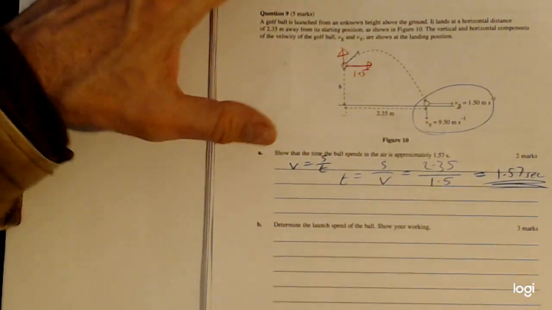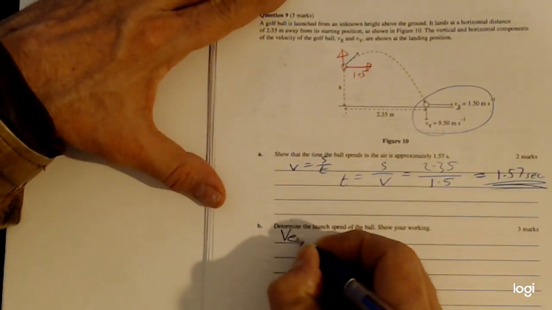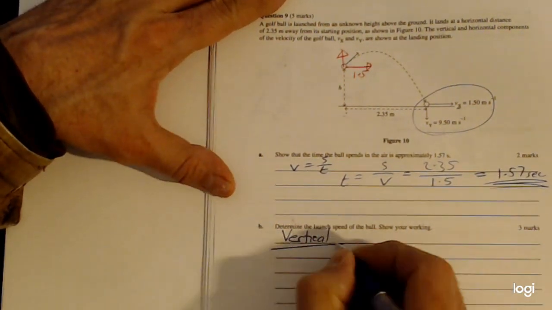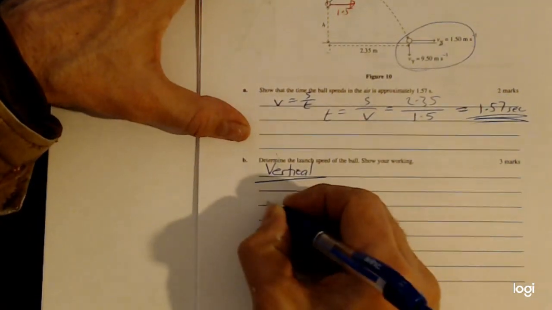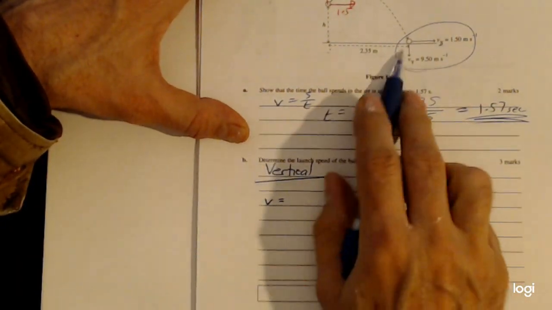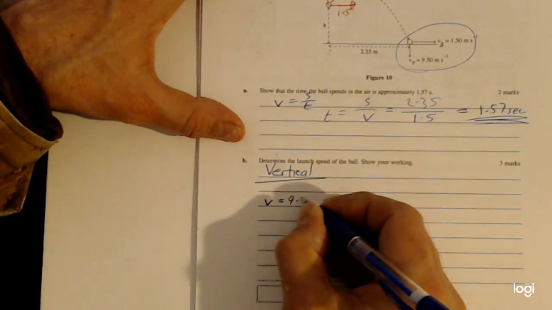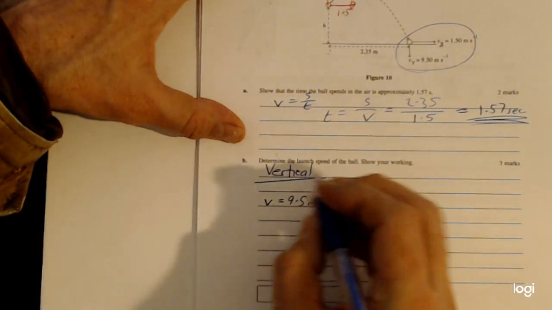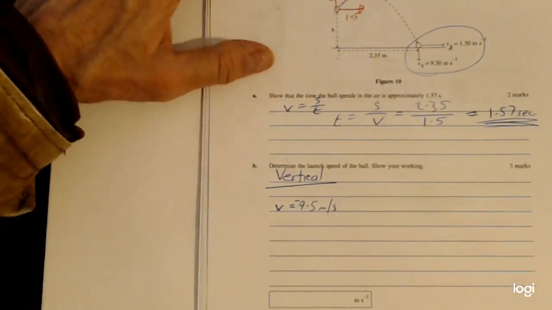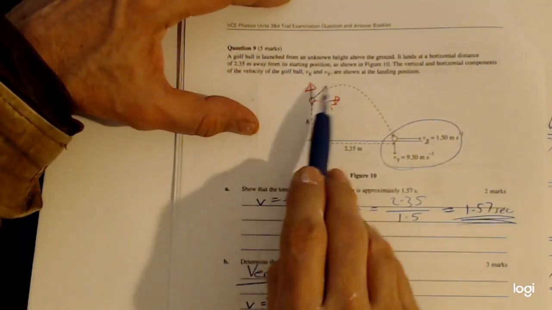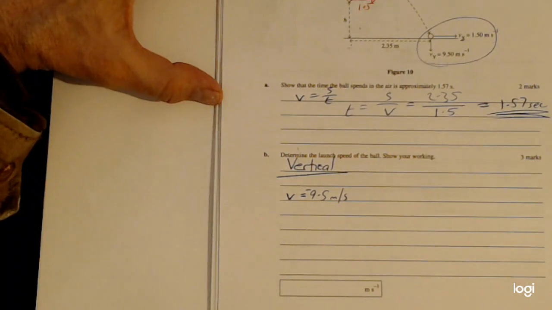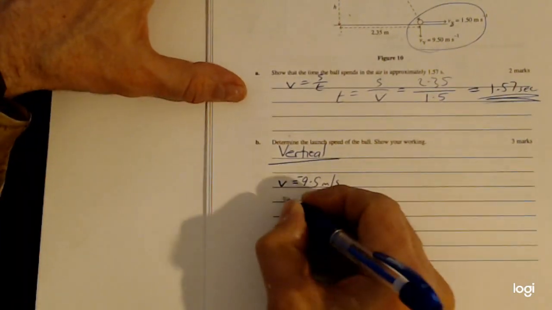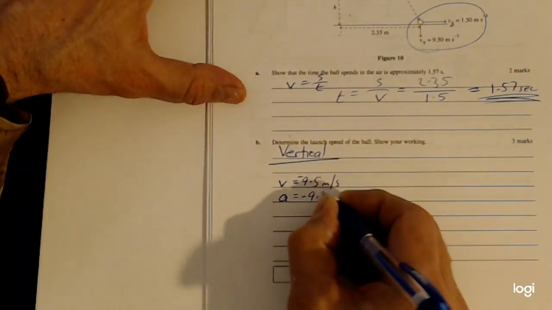So vertical figures. What have we got? Its final vertical velocity was 9.5 meters per second. And we're going to put a negative on that because it's down. Given that it started going up and finished going down, positives and negatives are going to matter here, right? Which means the acceleration is negative 9.8 meters per second squared.